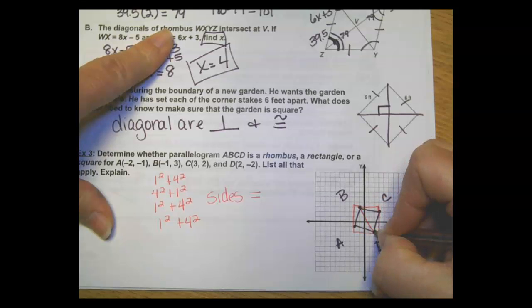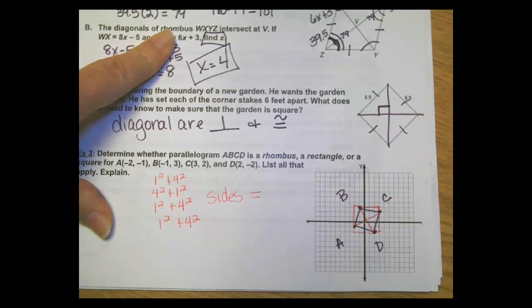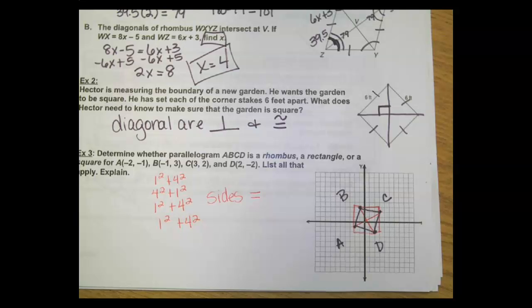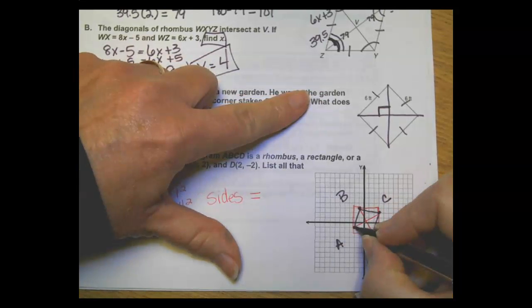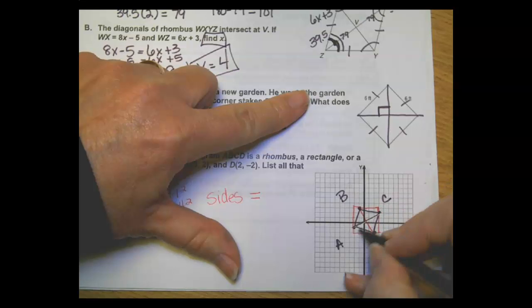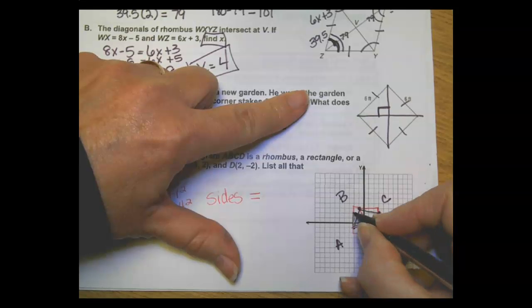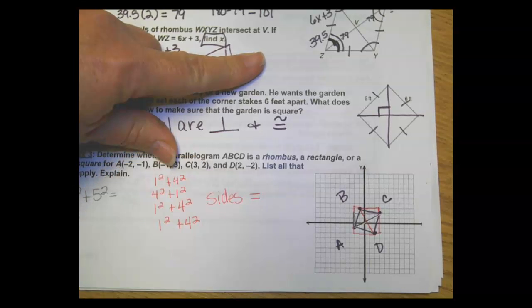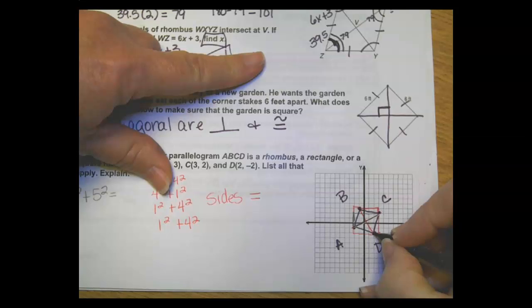Next thing we need to check is to see if these are equal. So we would go from here to here. So from A to C. I'm going up. Actually, I almost need another color. Yes, I'll use a pencil. So from here, I'm going to use this as my hypotenuse. So I'm going up 1, 2, 3, then 1, 2, 3, 4, 5. So 3 squared plus 5 squared. Well, this looks like a mess. And that was AC.